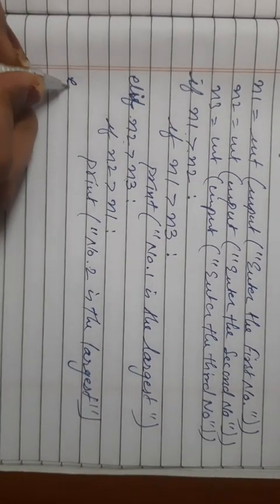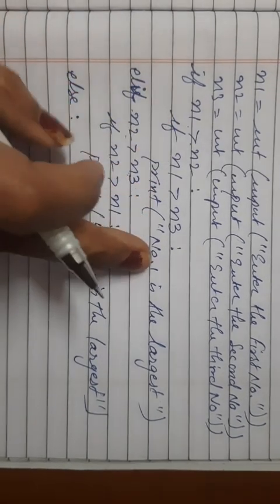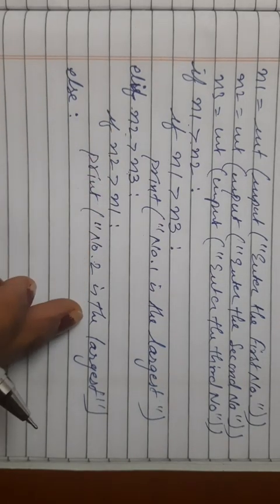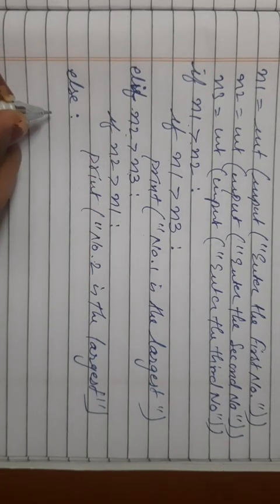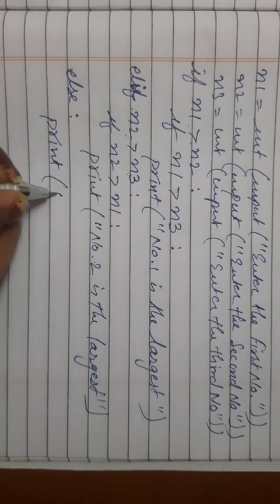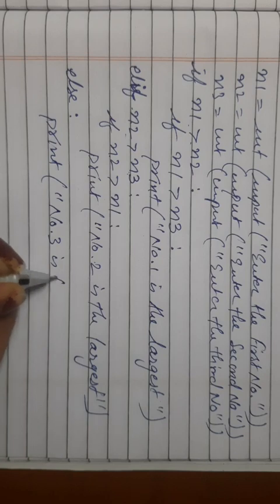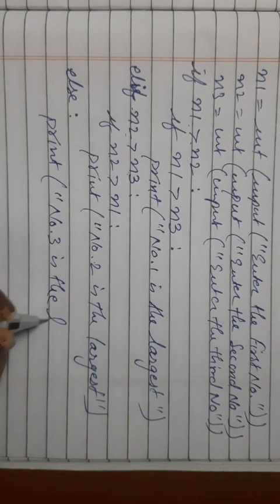Now the last one, we don't need to check. If number 1 is not greater and number 2 is not greater, it will be understood that number 3 is the largest one. Okay, number 3 is the largest.